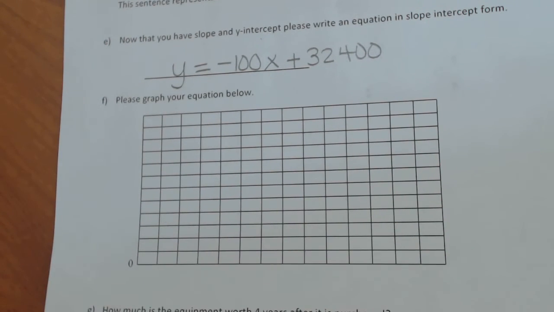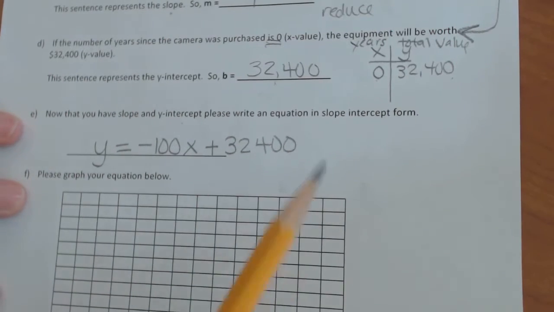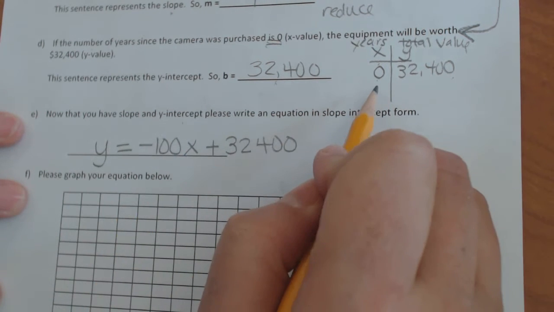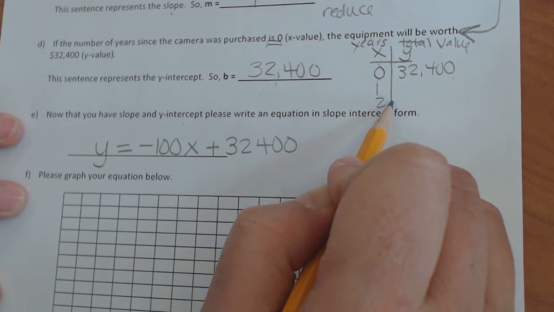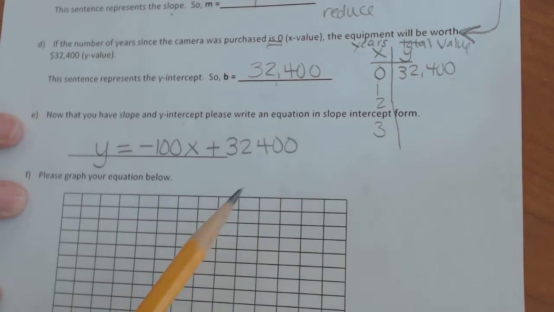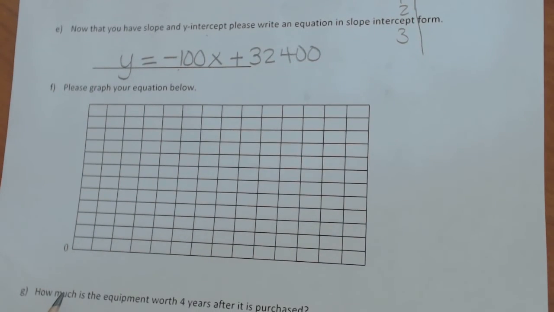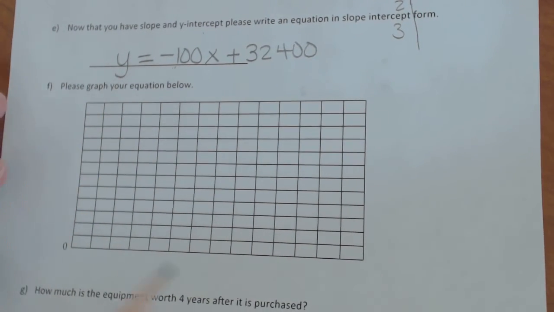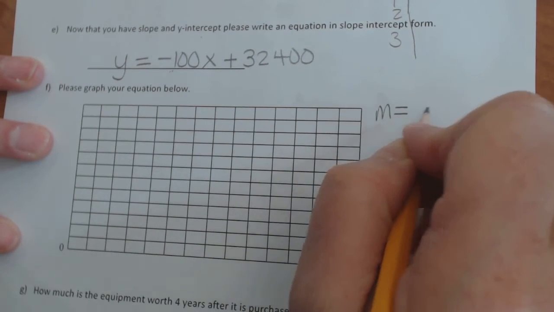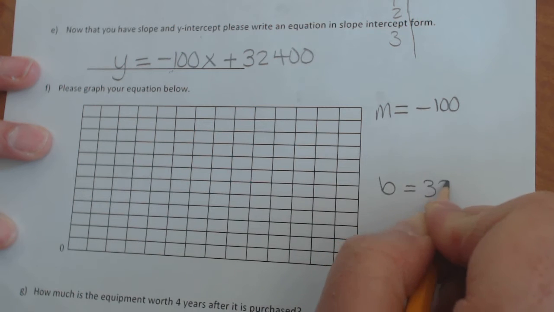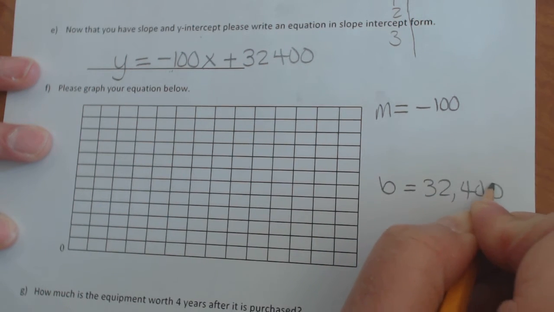In graphing, you could do one of two things. You can make a table where we substitute in each number. We could do 1, 2, 3, and we can actually get those values. Or you could graph the equation of this line. In graphing the equation of this line, we need two things. We need the slope, which is m, negative 100, and we need the y-intercept, which is b, which is 32,400.